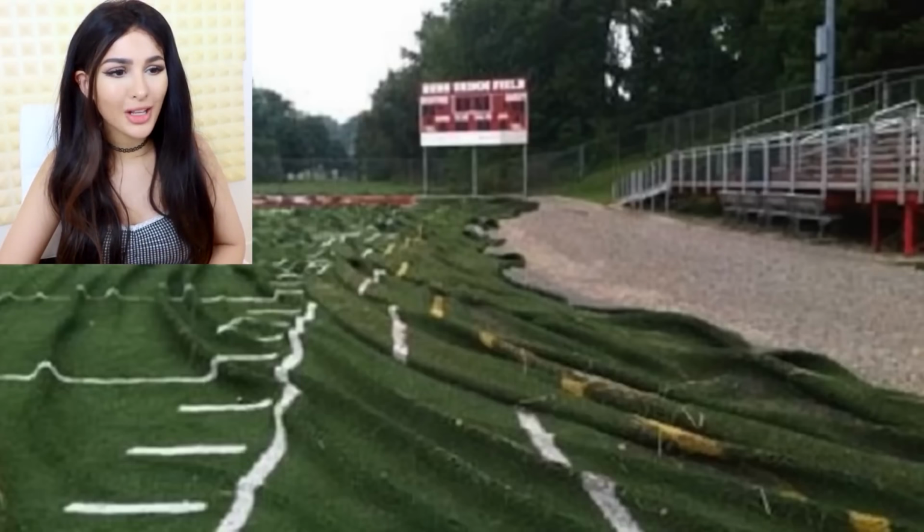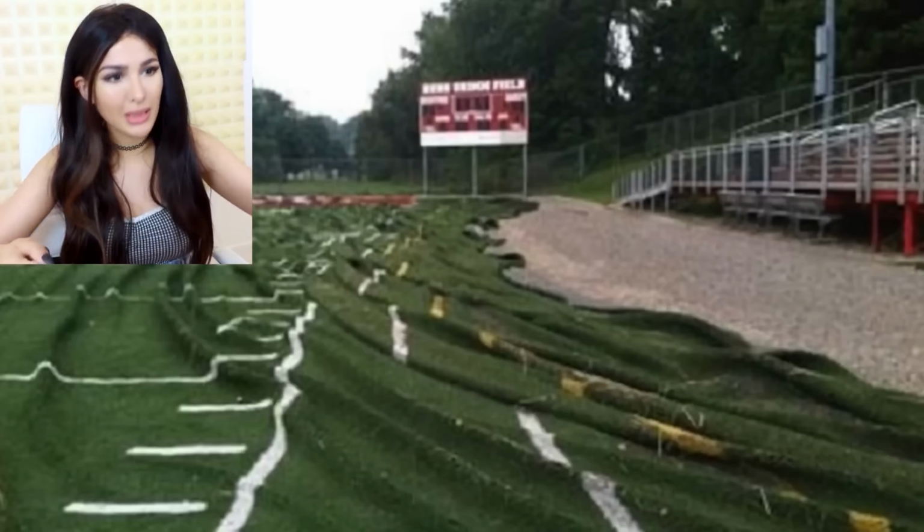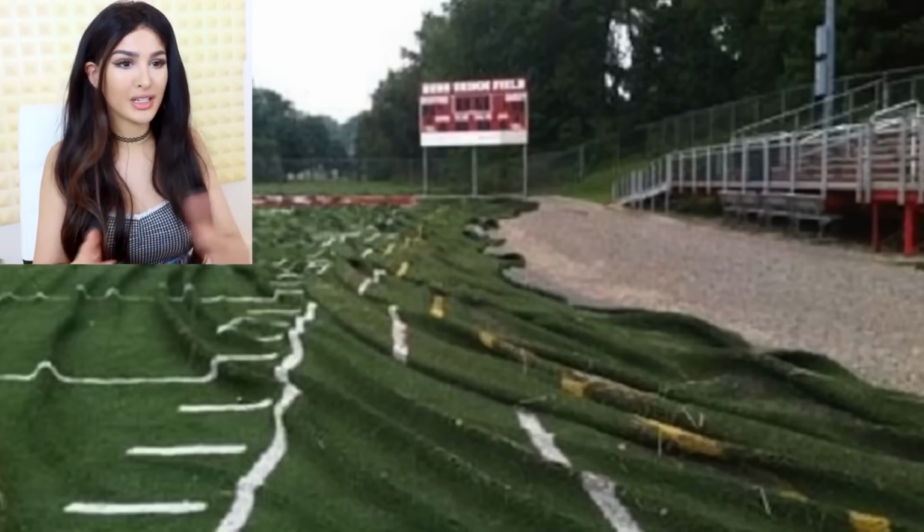Wait, I never thought about this. So a football field is fake? It's just like putting a blanket over the dirt floor and then smoothing it out? Why does the football field look like a pug?